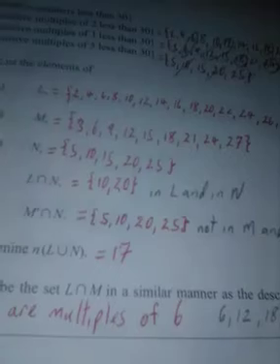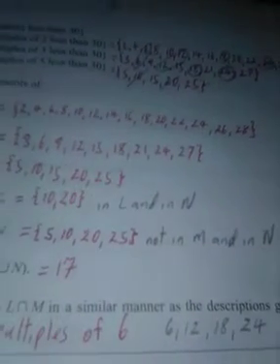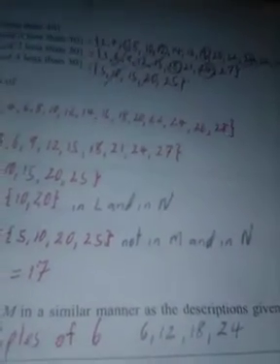Determine the number of elements in L union N. What's an L or an N without repetition? So once again, the numbers that are in L or in N, the only 2 numbers that are common are 10 and 20. So I would count all the other numbers, and I would only count 10 and 20 one time, and I get 17 numbers. Describe the set of numbers that are in L and in M. What does that mean? They are multiples of 2 and multiples of 3. So therefore the numbers that are common are all multiples of 6. All right? 6, 12, 18, and 24.